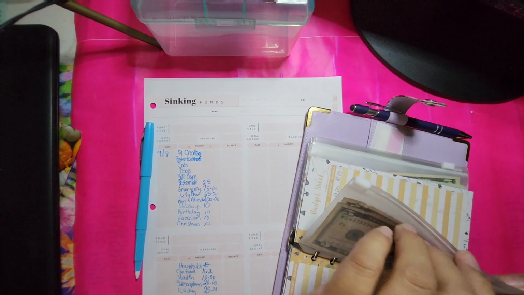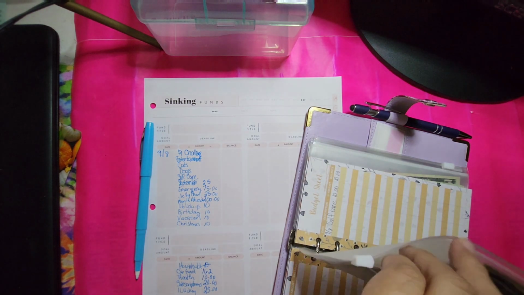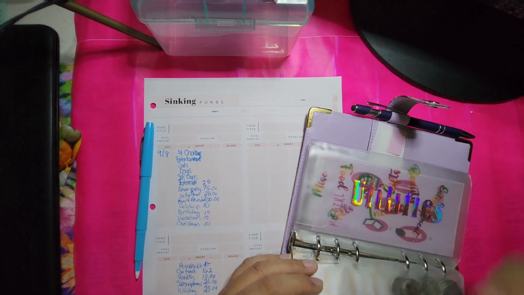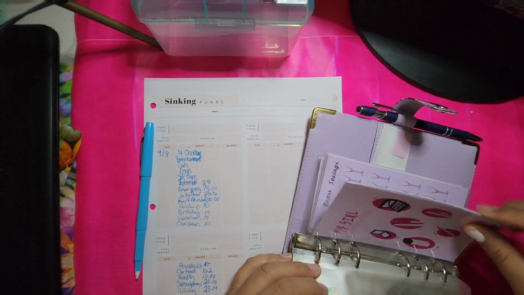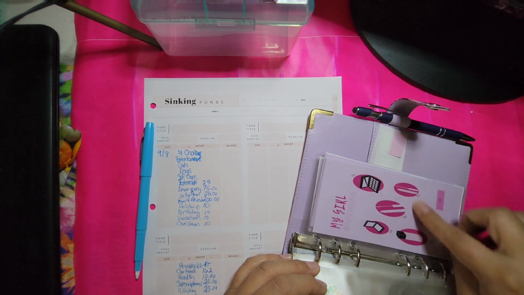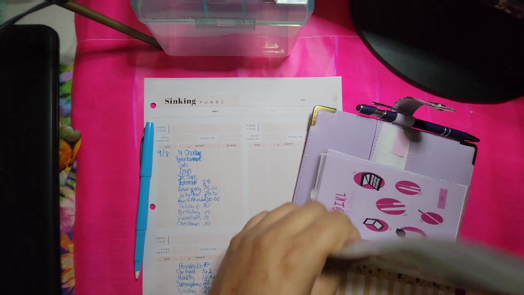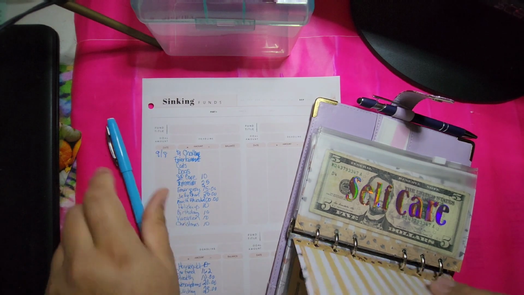For self-care, we have 5, 10. Self-care, guys, I may move that one over to my mygirlbeauty savings. I'm just probably waiting until I get to the denomination I need. The lowest is at 20, so I only have 10 there for self-care.